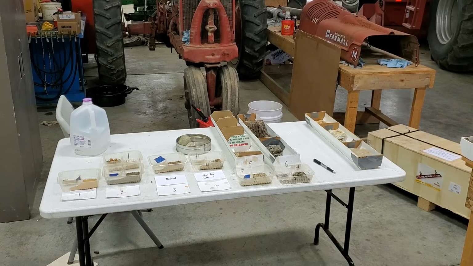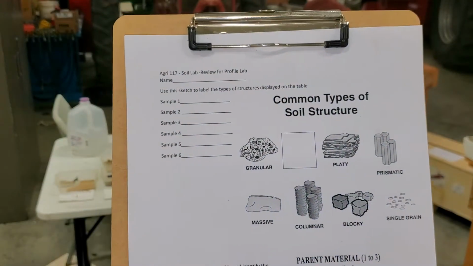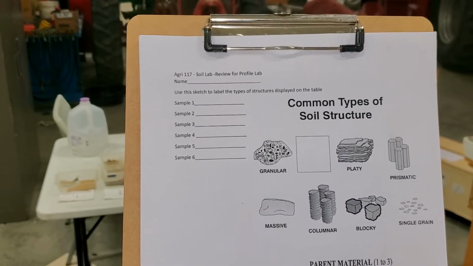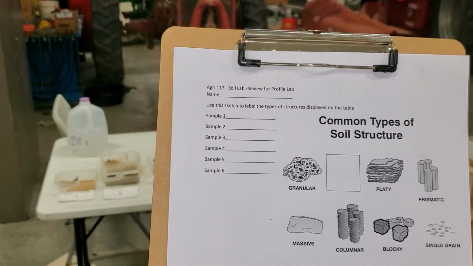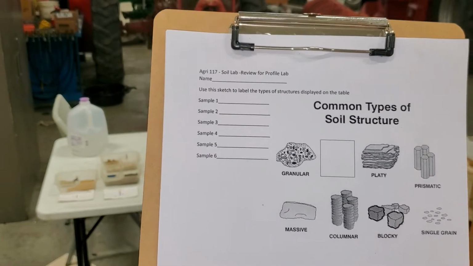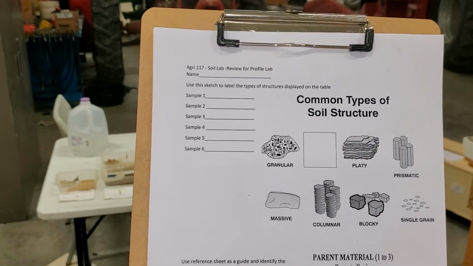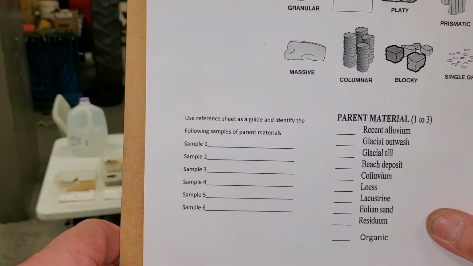First thing you need to do is download this worksheet. I've put it in the module and we're going to fill it out as we go. So what I'm going to start with is this bottom part here.